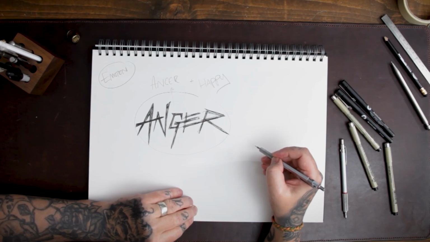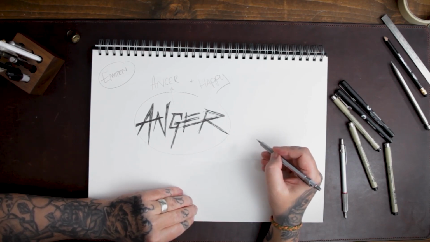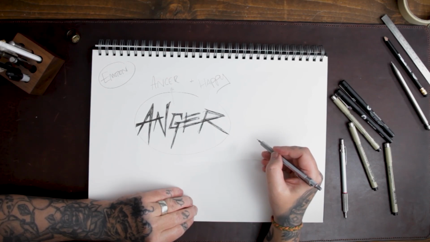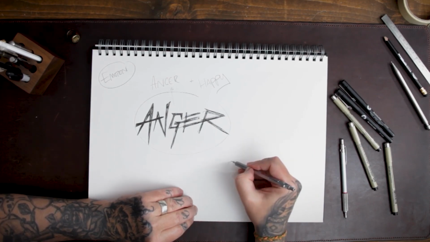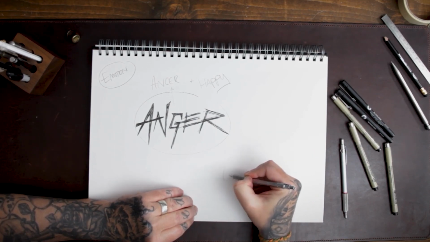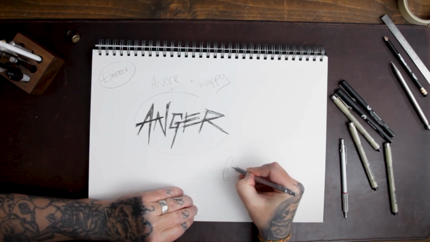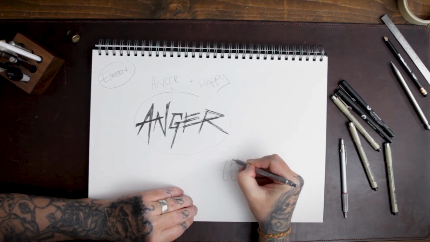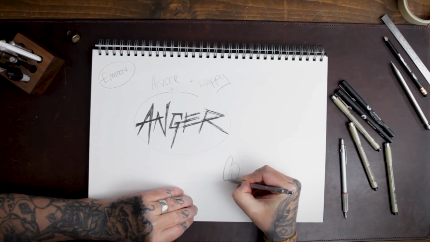So do you know what? I'm going to change tack a little bit here. I'm going to go lowercase because that makes me happy. I'm also going to go slightly curvier, round and bulbous. Bulbous. La la la la la.